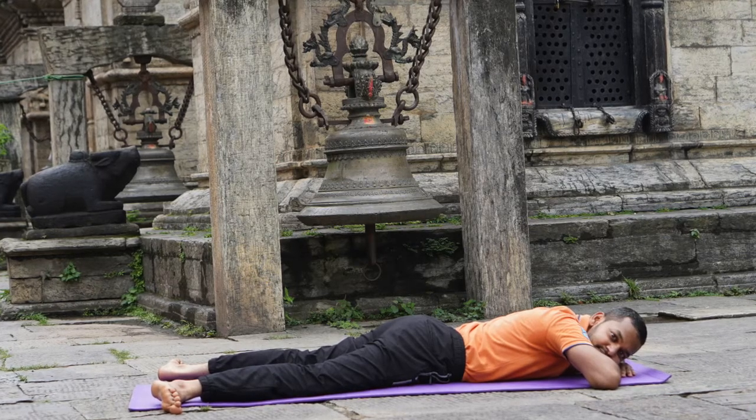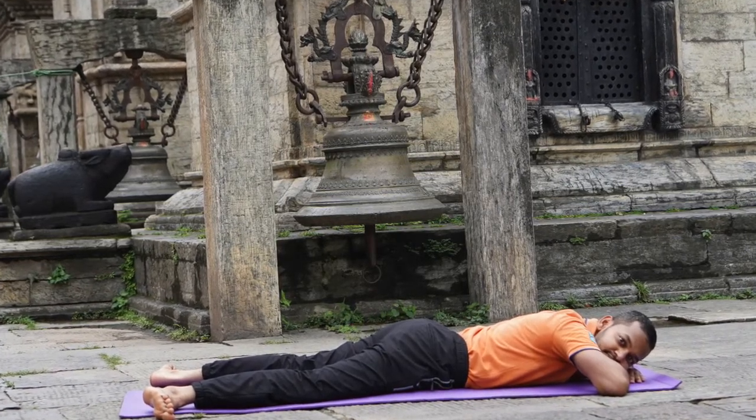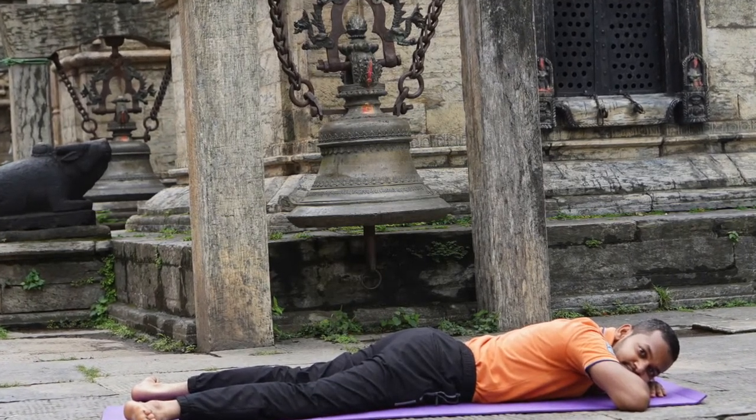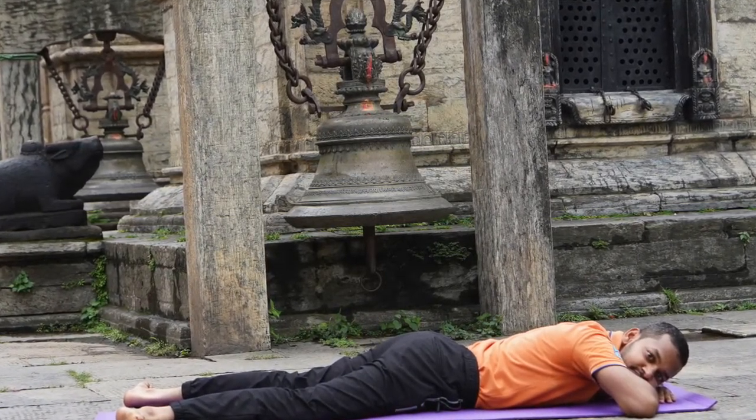Take both hands in front of you, fold both hands and place the head on them, and take a distance of 1 to 2 feet between your legs in such a way that the heels are inside and the toes outside.